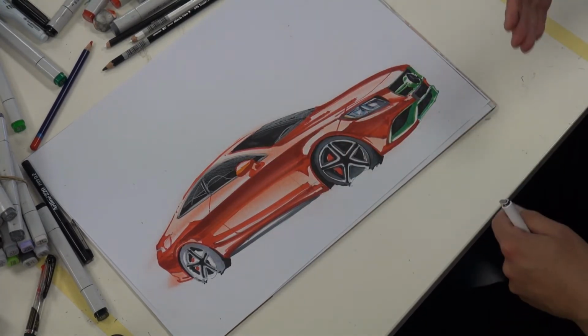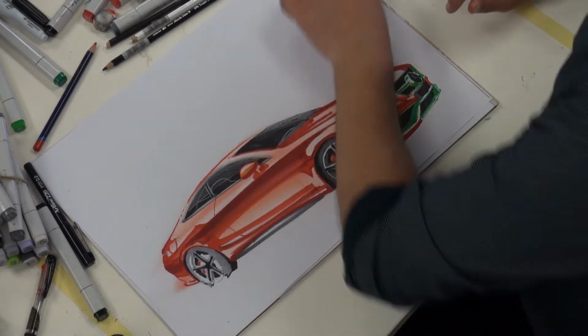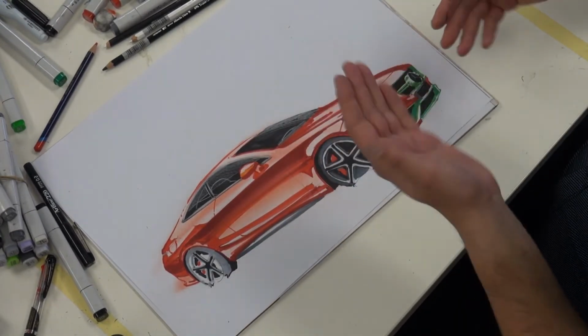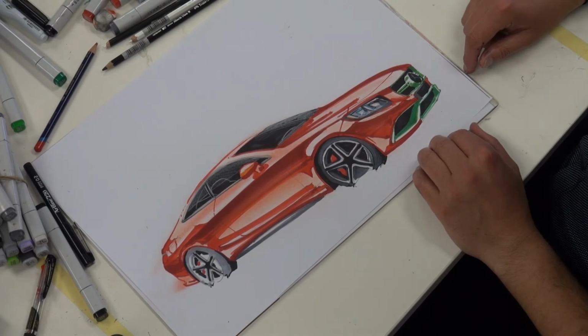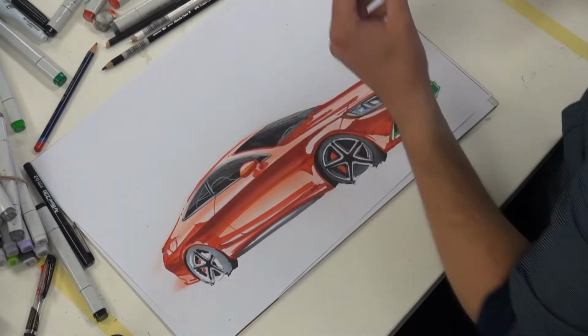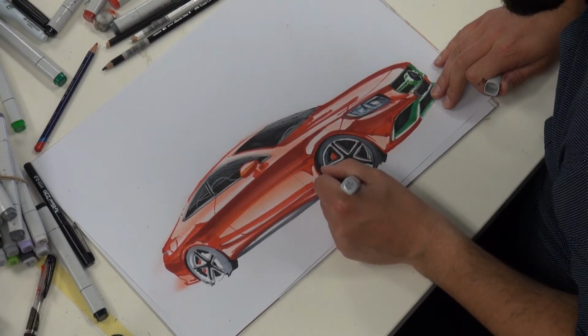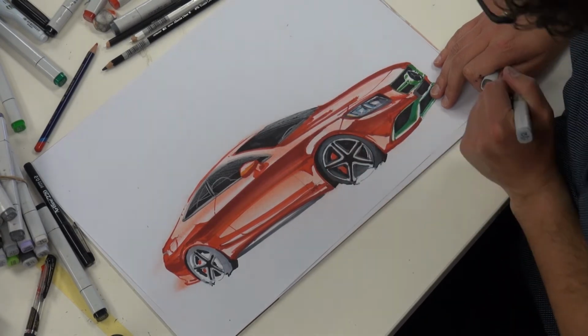We think the darkest area is just where it makes contact with the asphalt, but it's actually not. You get a bit of bounce back from the road itself. If you guys don't want to fill the bottom in, just do something like that.